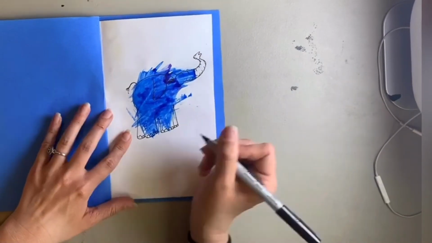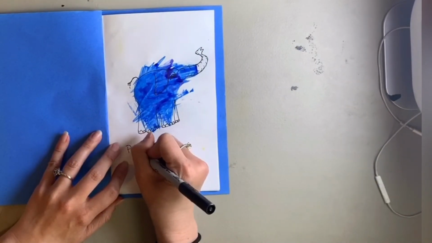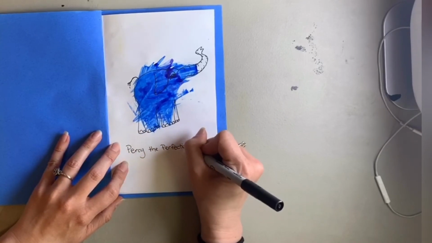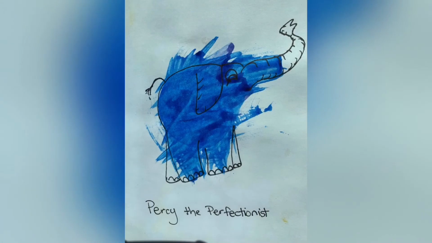Next, I need to name my emotion. I'm naming this one Percy the Perfectionist. Next time I'm making art and I'm frustrated with the way that it looks, instead of giving up, I'm going to recognize that that's Percy, the perfectionist in me.